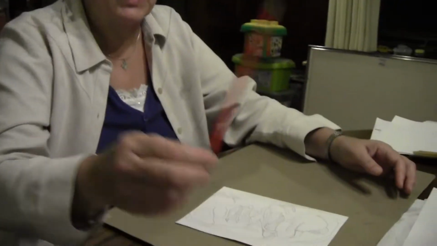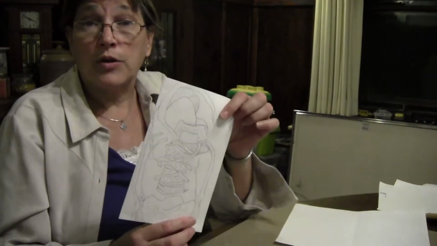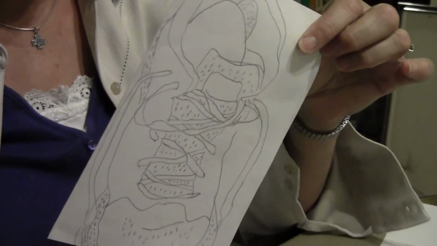We're going to need a couple things today. We're going to need our ruler, a scissors, of course our pencil, and an extra sheet of paper. And when you start, you will need to choose your sketchbook drawing. I have chosen one of my shoe drawings.